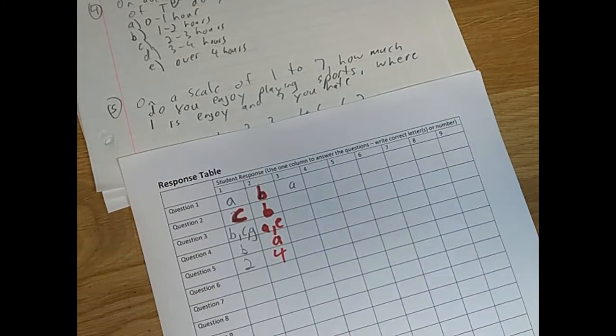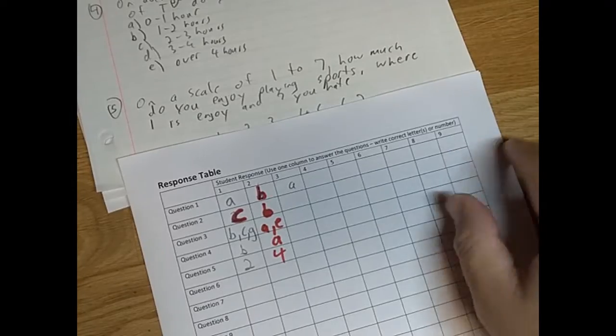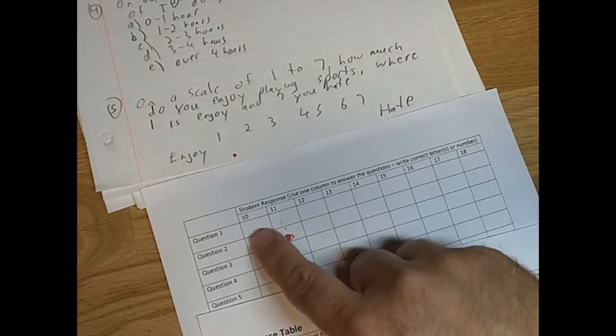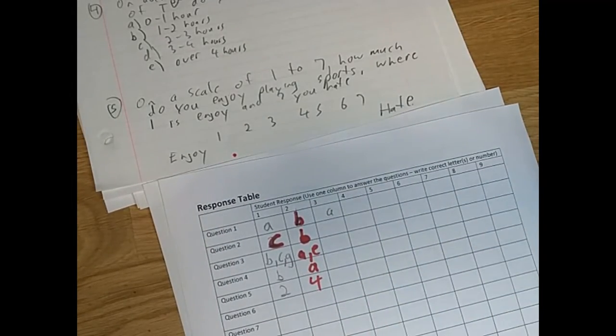And then you continue on. So you're going to get a whole string of answers for question 1, and it goes to 2 pages. So you should have 2 pages of this. See? And then student 10, 11, 12, all the way up to 18. You take this information then, and you pick the best 6 questions.